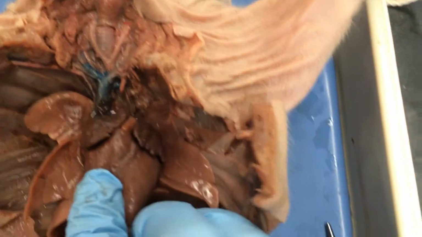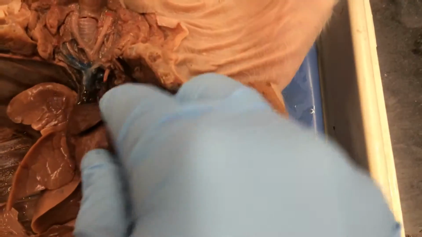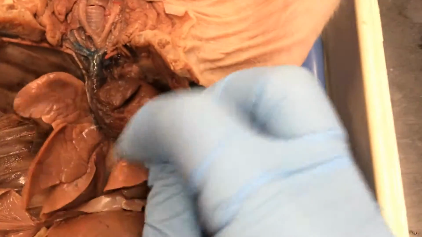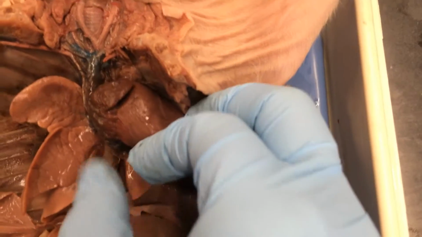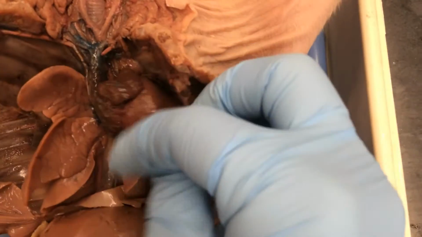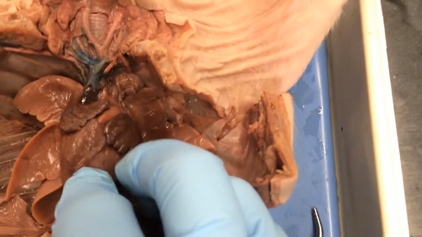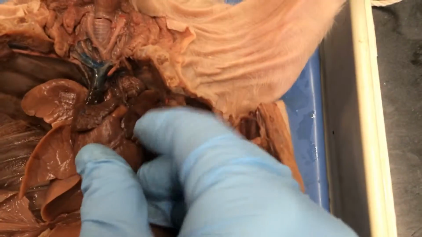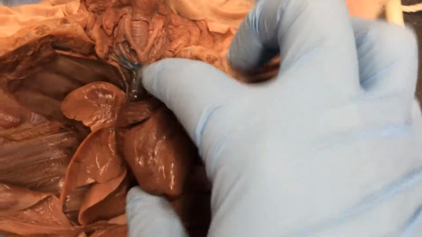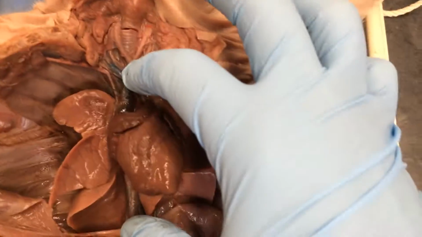Okay, so let's focus on the heart for a minute. There are two structures here. These are blue. These are two veins. It's actually called the vena cava, the superior and the inferior vena cava, that supply the heart with blood from the body. So this is going to be deoxygenated blood.